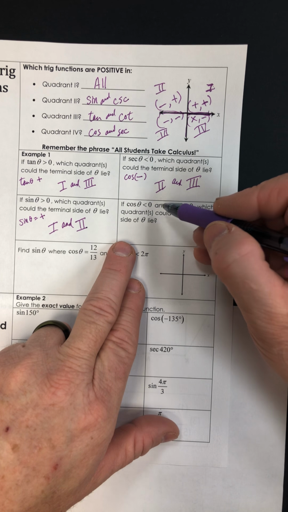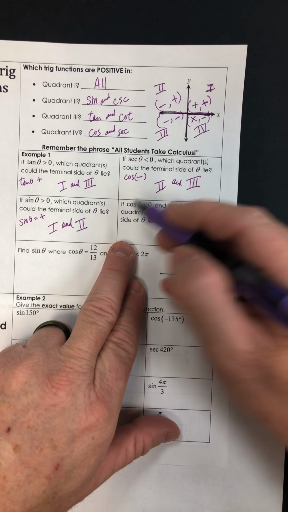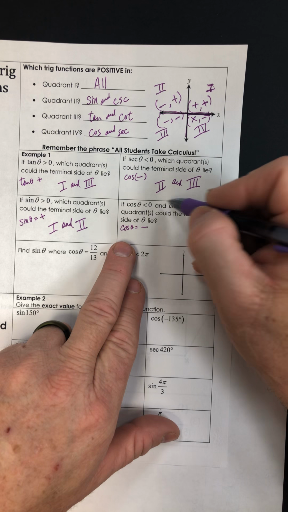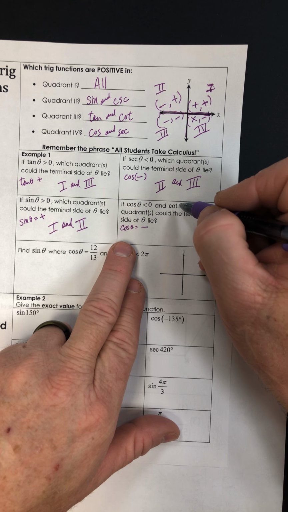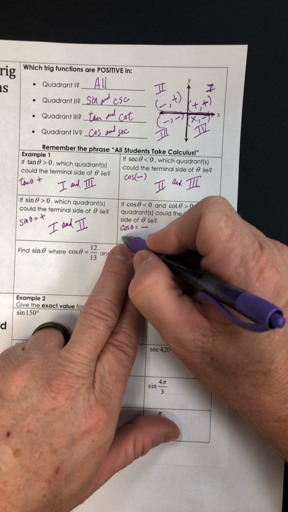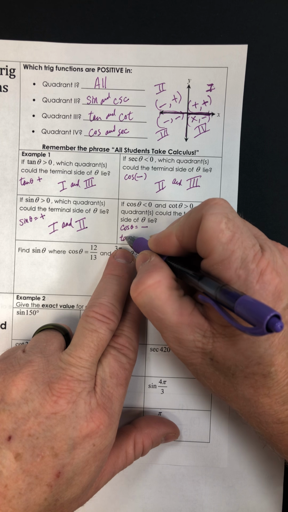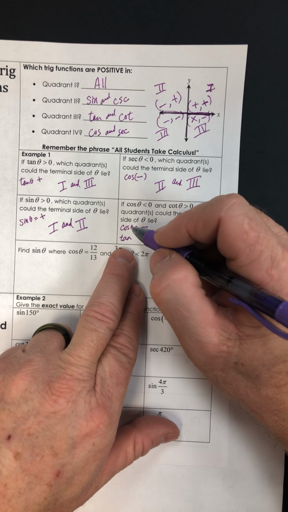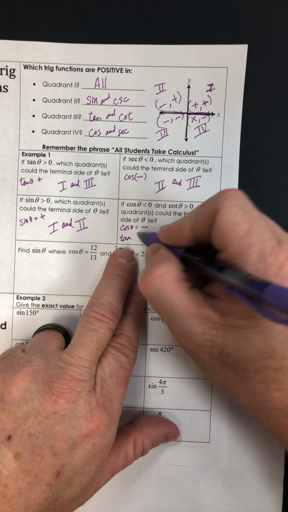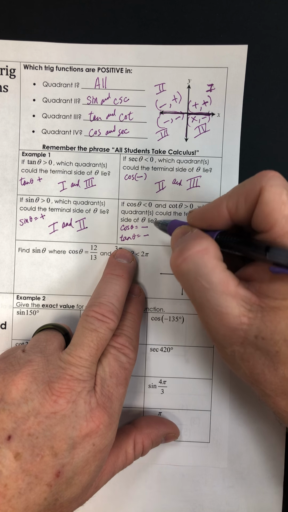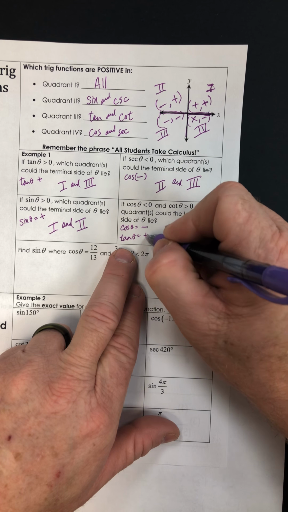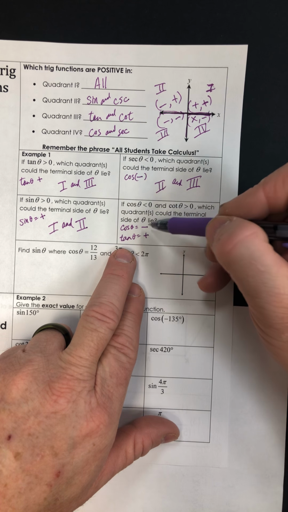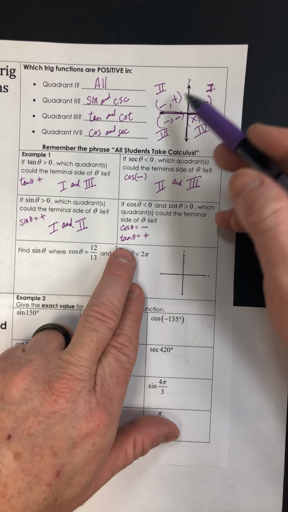And let's see, what about the cosine being negative? I want the cosine to be negative. Oh, and the cotangent. Essentially, I could say 1 over the tangent. So I could just say the tangent, because if I'm dividing, negative will travel no matter which way the fraction is. So if I want the cotangent to be positive, and cosine to be negative, I've got to find out where this matches up.